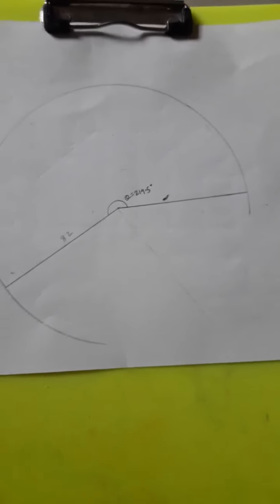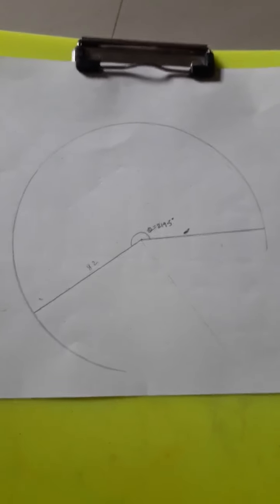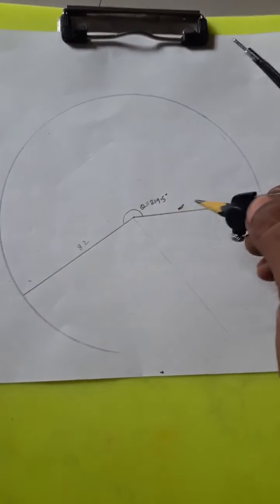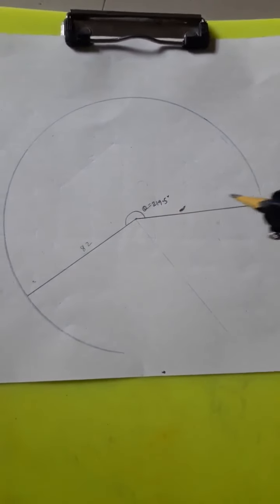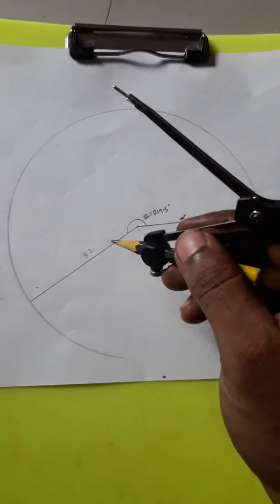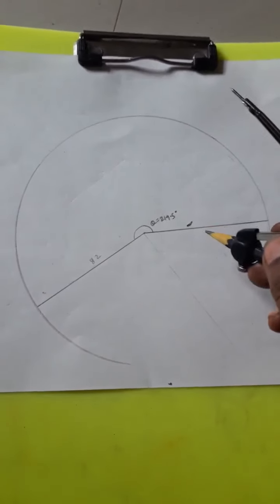So I am drawing another line 219 degrees apart. From here to here it is 219.5 degrees. So I am drawing another line. So I will get the sector for the full cone. But our case is not a full cone, it is a frustum. So here we have to draw a circle.